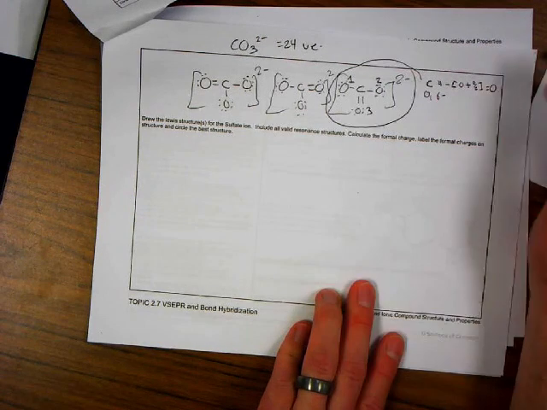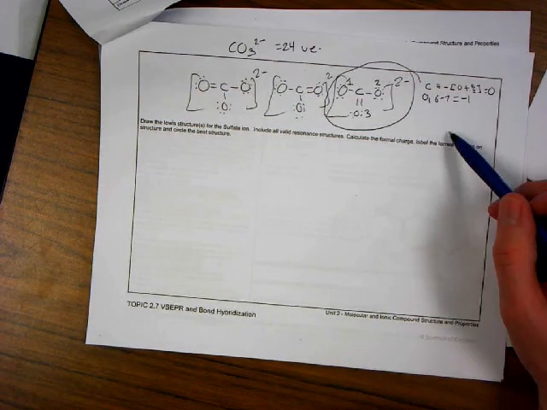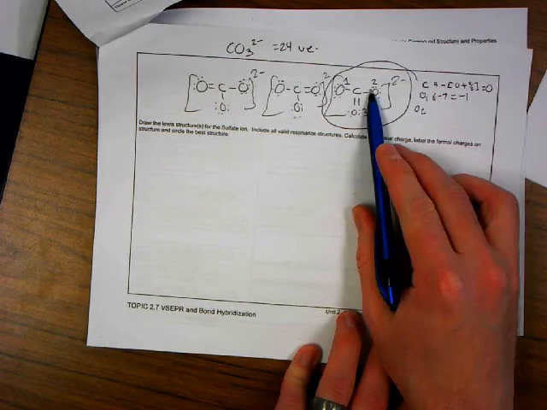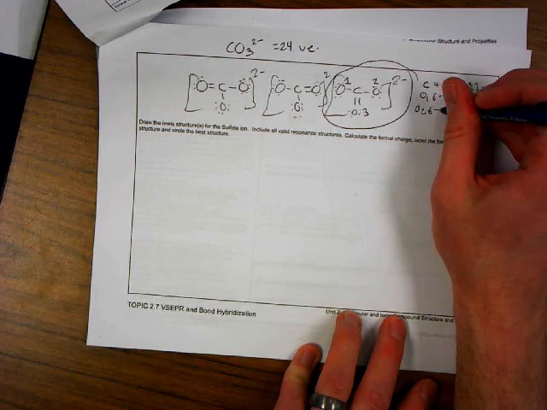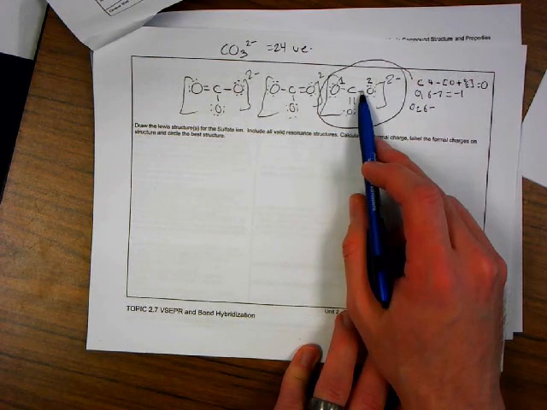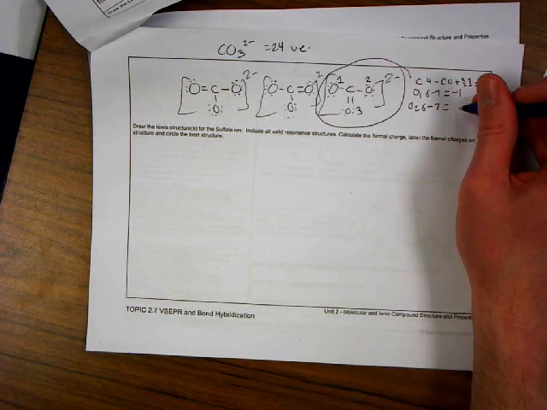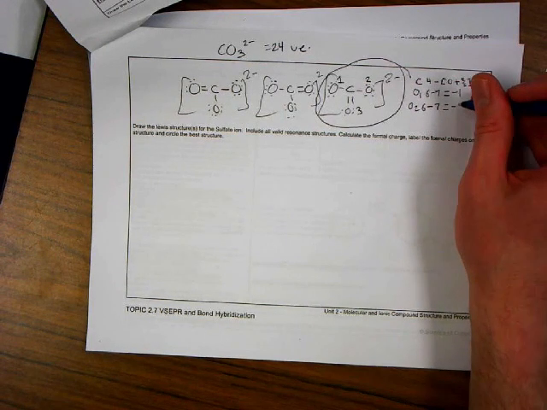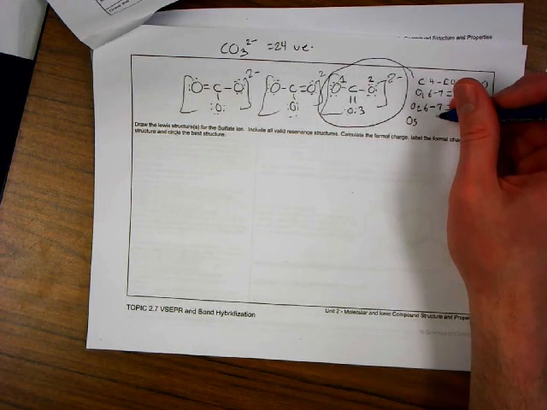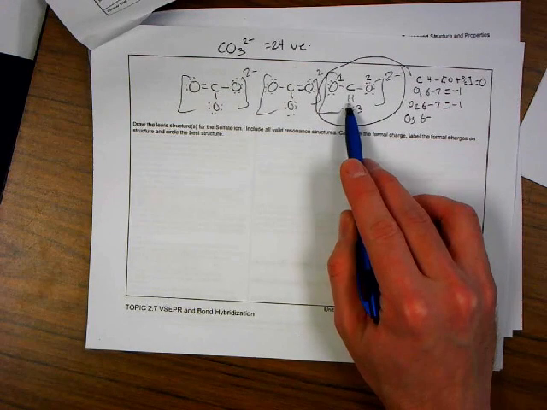Oxygen 1. Let's do it the other way. How many valence electrons does oxygen have? 6. Minus assigned. How many electrons are assigned to it? 2, 4, 6, plus 1 is 7, so that's negative 1. Or we can do it this way. We get the same answer. Oxygen 2. How many valence electrons does oxygen have? 6. How many are assigned to it? 1, 2, 3, 4, 5, 6. It's sharing 1 here, right? 6 minus 7 is negative 1.